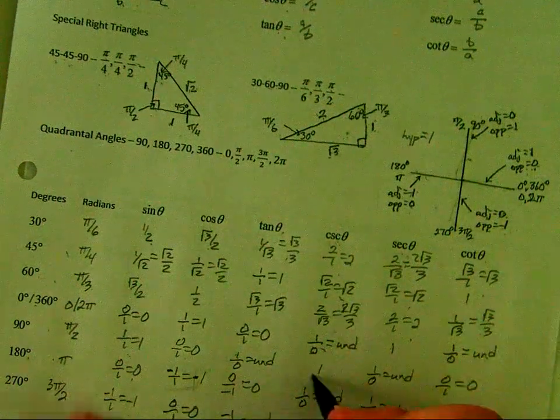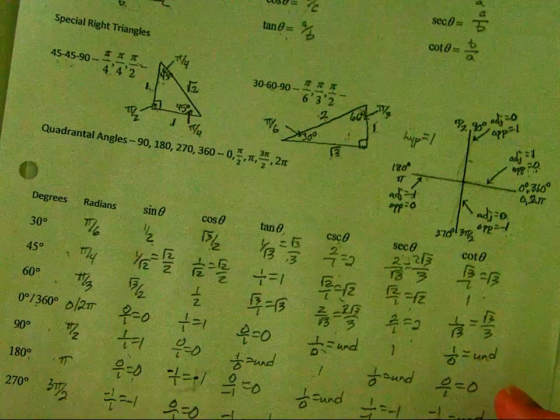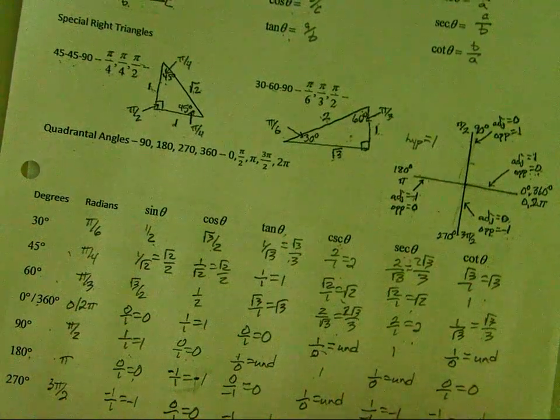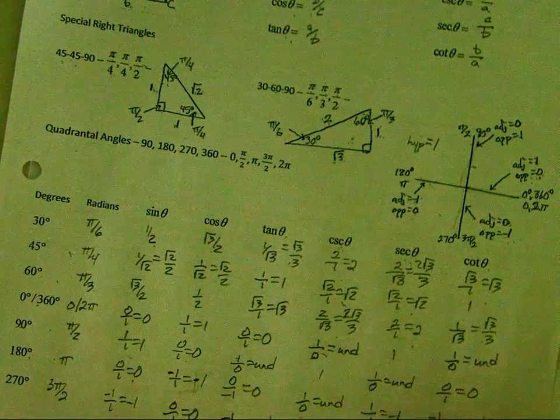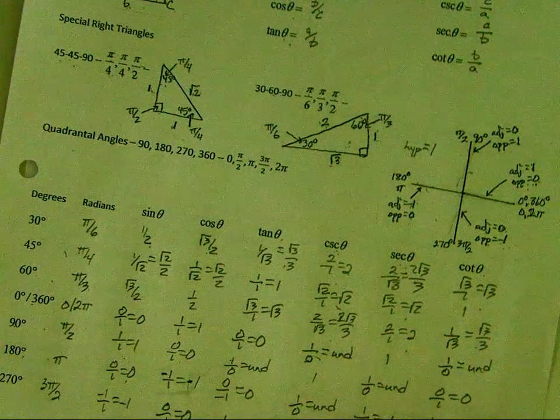Then the reciprocals. Cosecant, again, is the reciprocal of sine. 1 over negative 1 is negative 1. Secant is the reciprocal of cosine. 1 over 0 is undefined. And cotangent is the reciprocal of tangent. 0 over negative 1, which is 0.